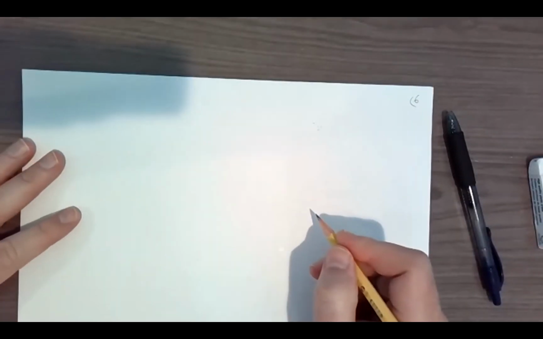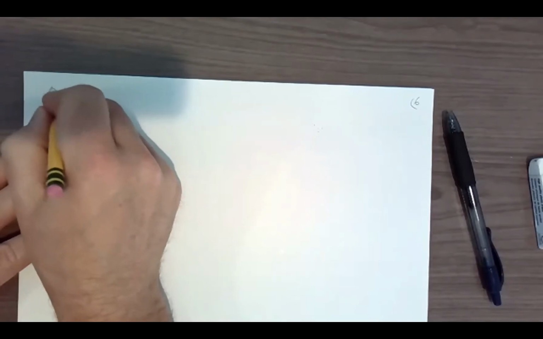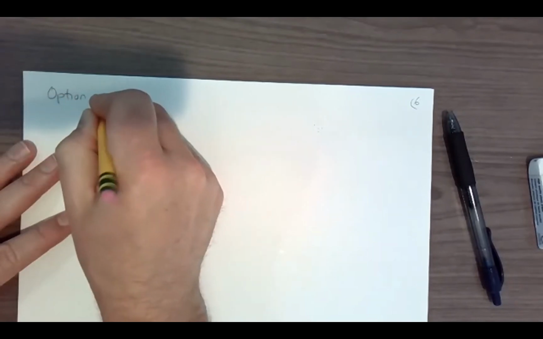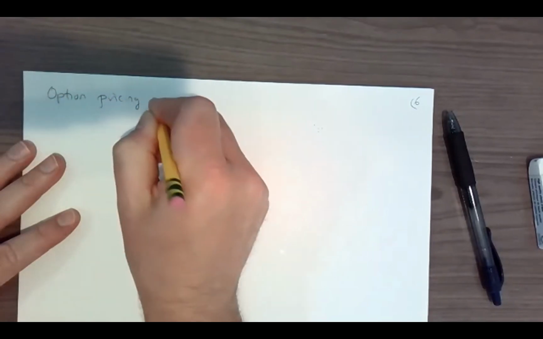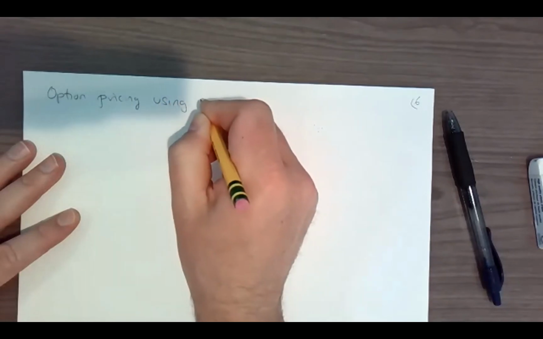So we're going to look at option pricing using characteristic functions.